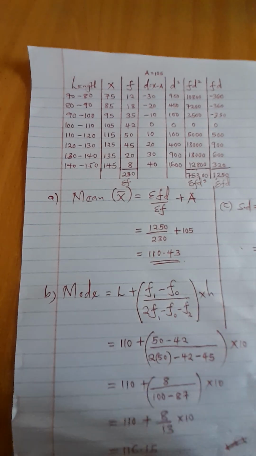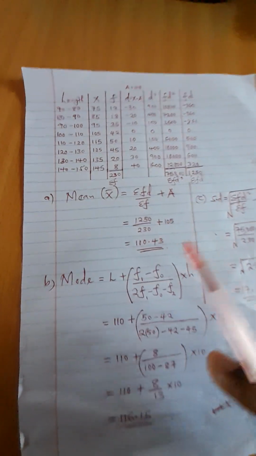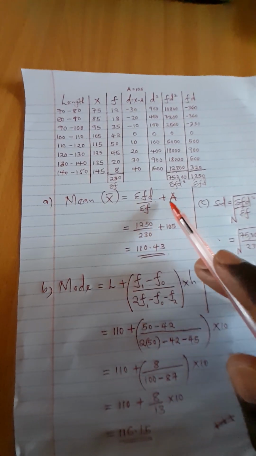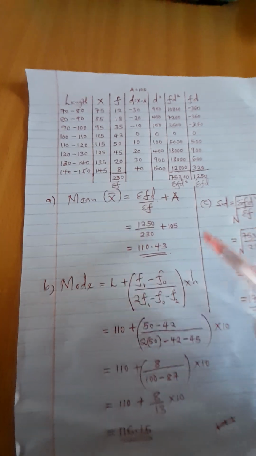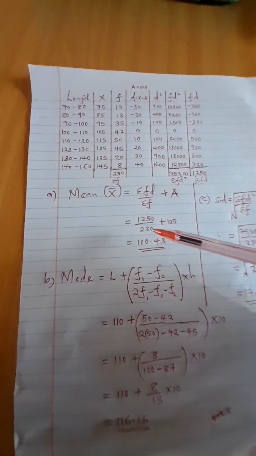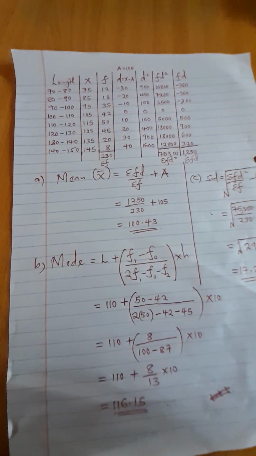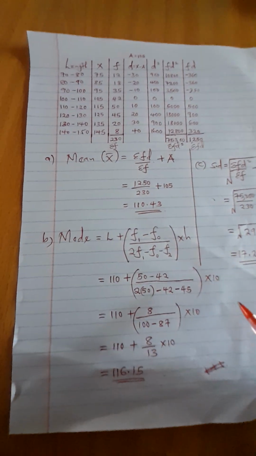We have been told to calculate, a, the mean. The mean is summation of fd all over summation of f, then plus a, where a is the assumed mean. So in my data, I have 1250 divided by 230 plus 105, which is the assumed mean, to get 110.43. That is correct to 2 decimal places.